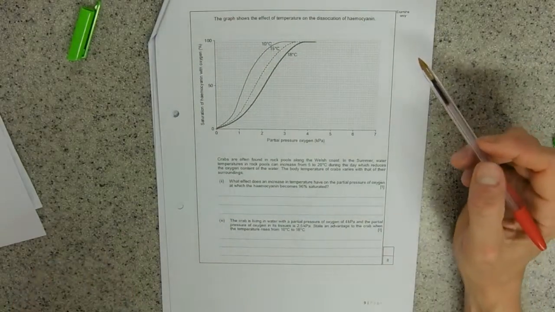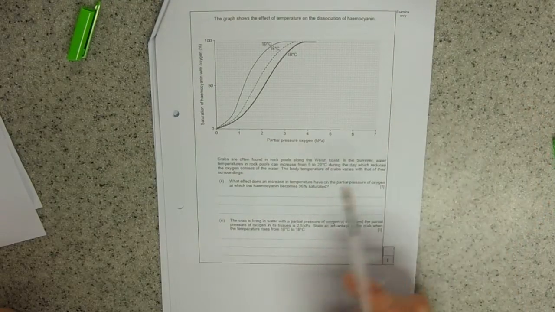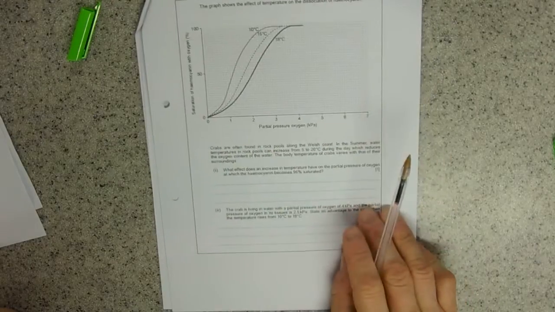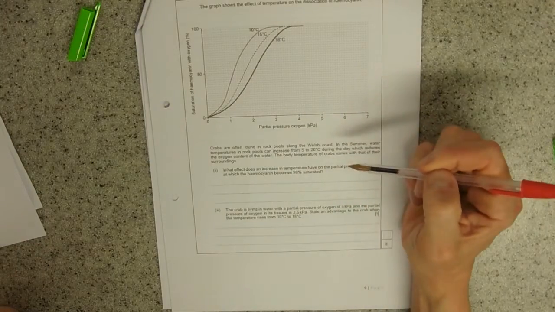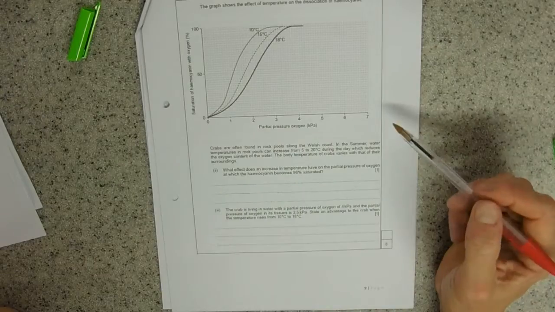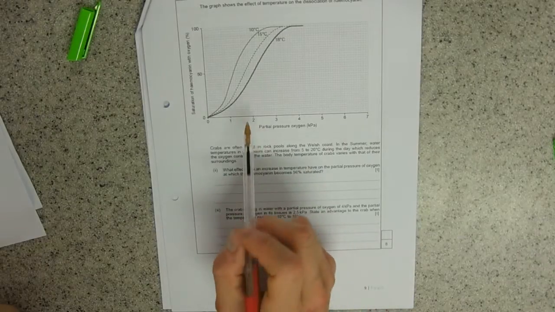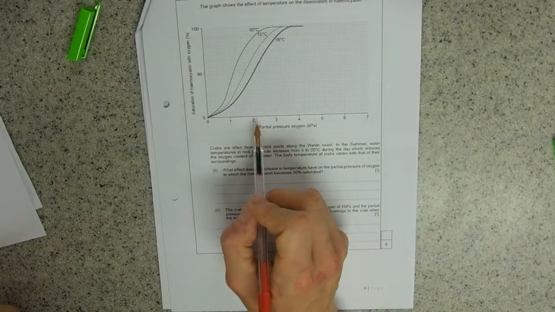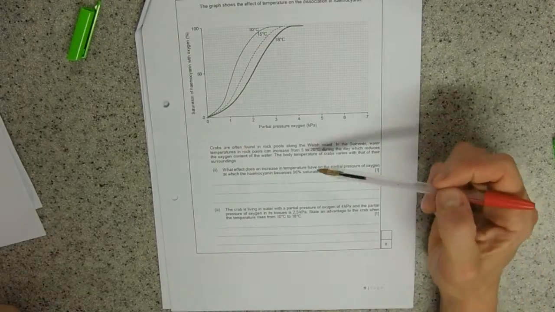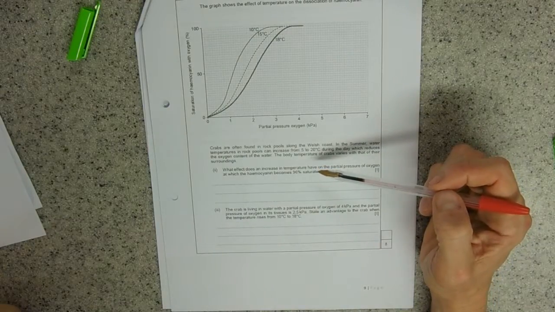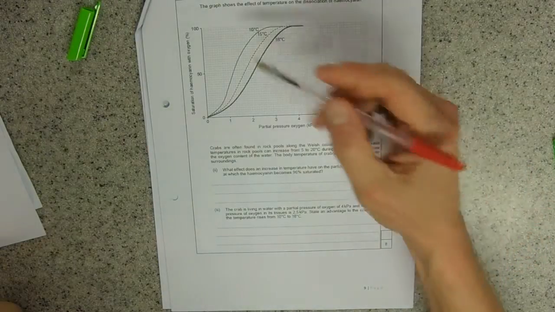The graph shows the effect of temperature on the dissociation of haemocyanin, so the same sort of shaped graph, partial pressure, saturation, here we go. Crabs are often found in rock pools on the Welsh coast. Remember, this is the Welsh board that have written these. As temperature increases, it reduces the oxygen content of the water. Gases dissolve less as temperature increases, as you might have done in chemistry. What effect does an increase in temperature have on the partial pressure of oxygen at which haemocyanin becomes 96% saturated?